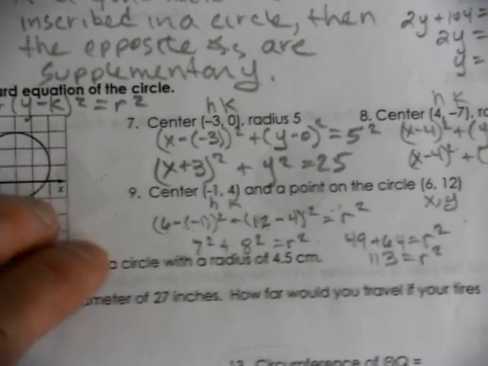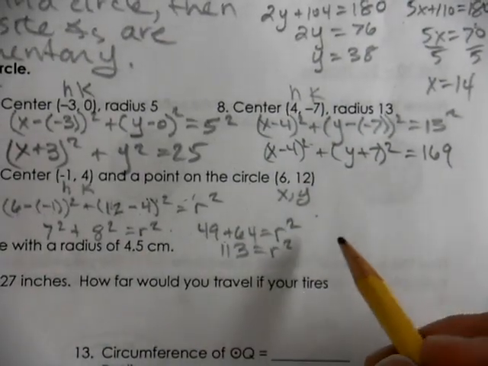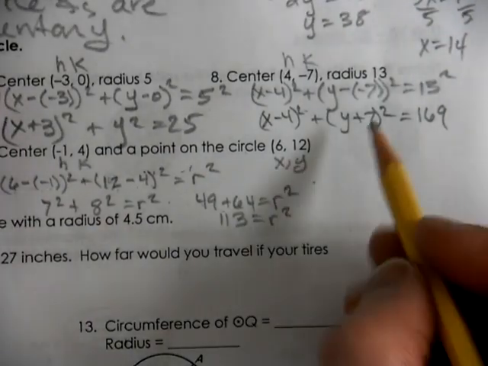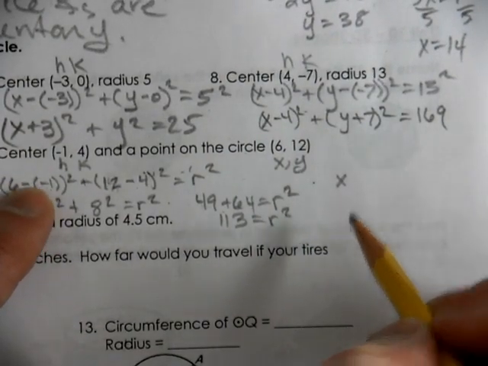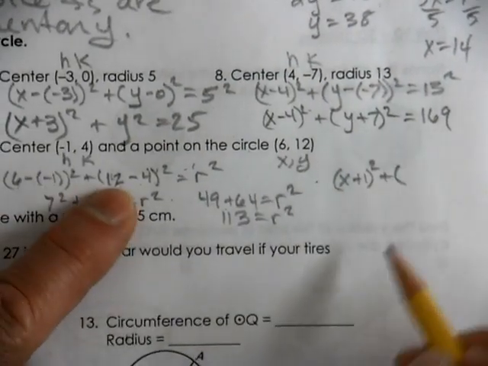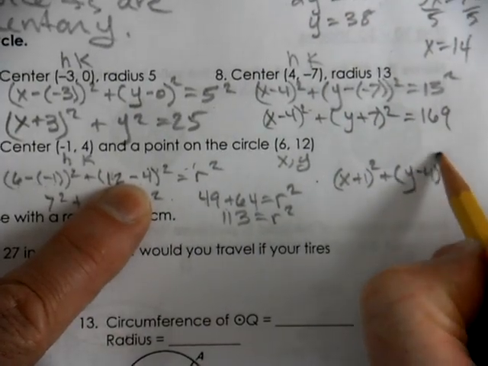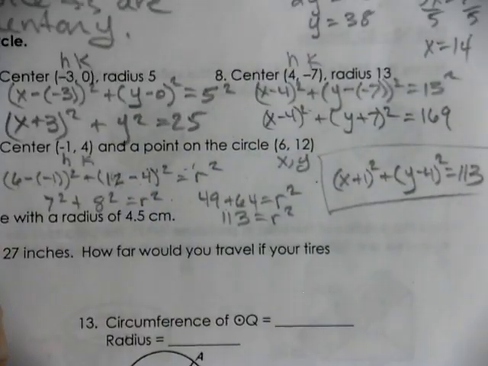Well, you're right. To get the radius, you'd have to take the square root. But we're not interested in the radius. We're interested in the radius squared. That's the value in the equation, r squared. So we're ready to write our equation. So (x plus 1) squared plus (y minus 4) squared equals 113. There's your equation of the circle.